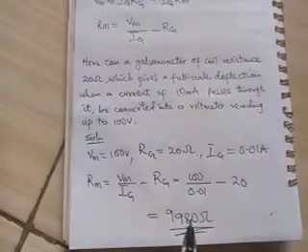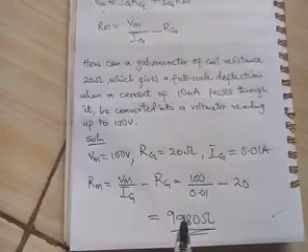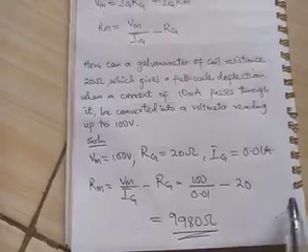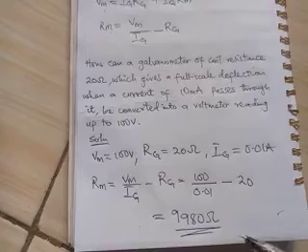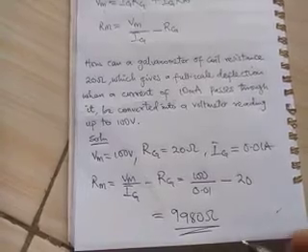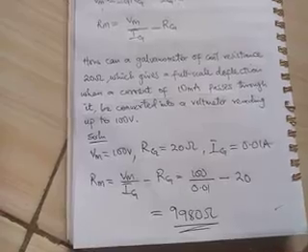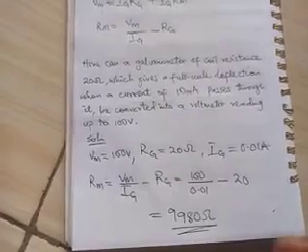Now we have what we call a multi-range voltmeter, which uses a series of multipliers of different resistance, which can be chosen by either a switch or a plug and socket arrangement. Also, a multimeter is an instrument which can adapt in measuring current, voltage, and also resistance.